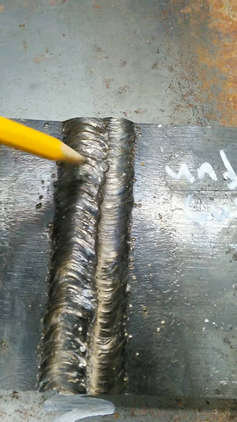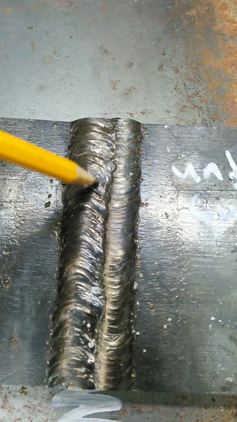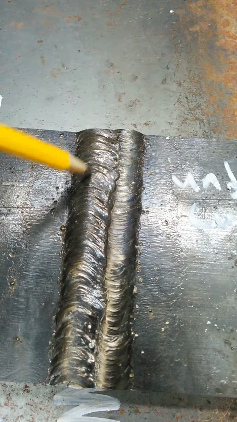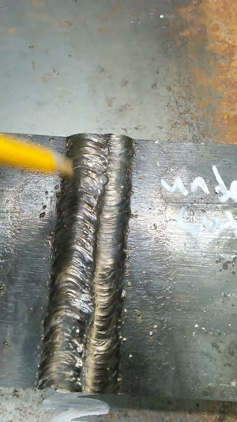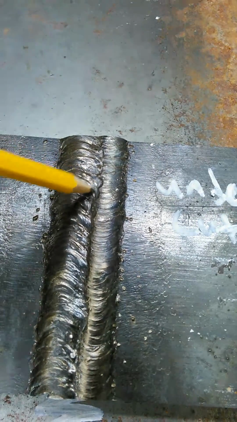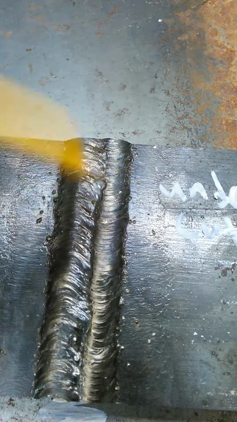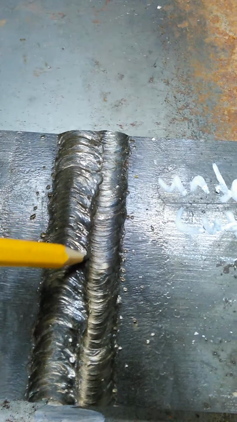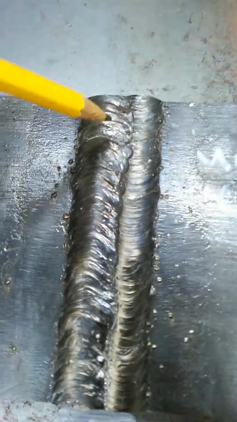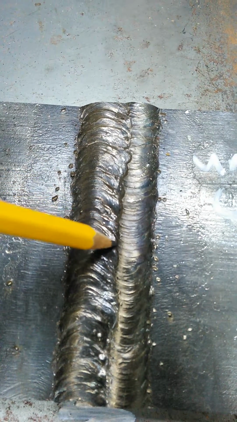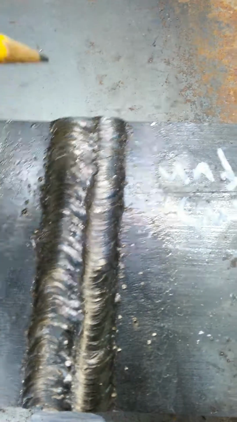That happened because I was running it too fast and I was staying in the same spot for too long. So I was moving pretty slow and I was moving hot. What happens is it pretty much just melts into this other bead. And if you have a lot of it, that can be a major problem with your weld. But if you have a little bit like I do, it may not completely destroy your weld.